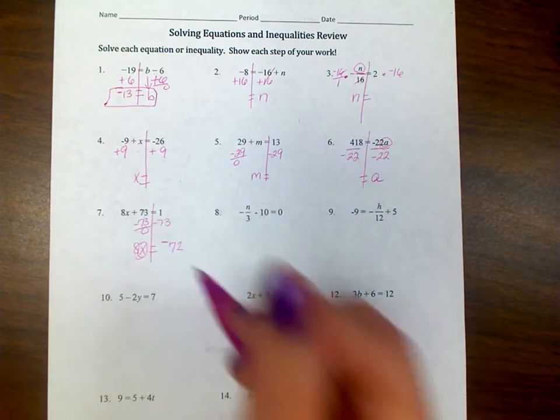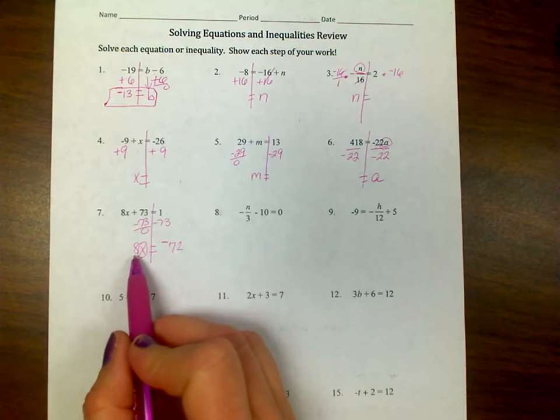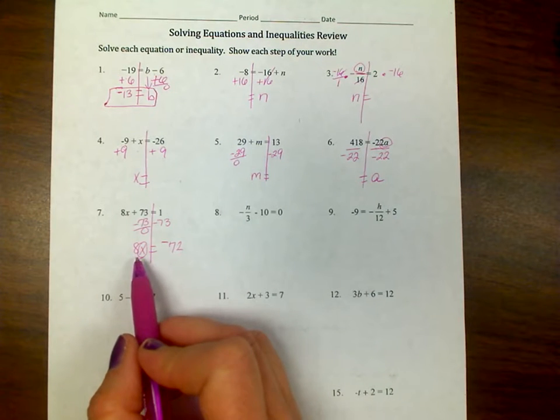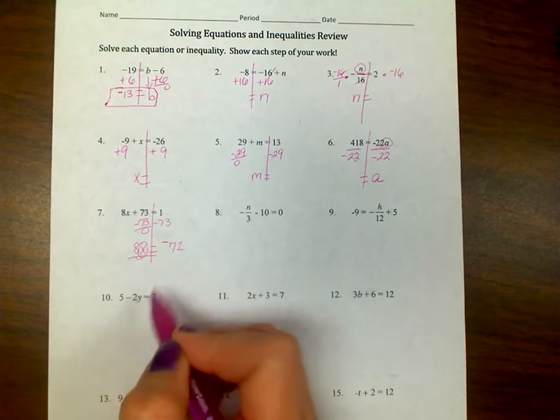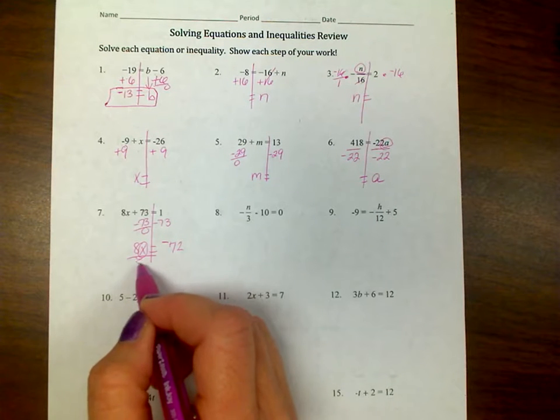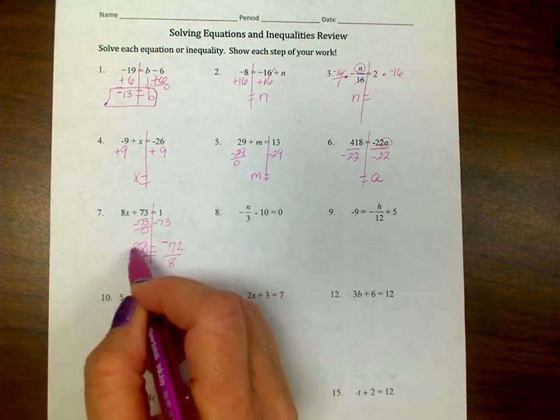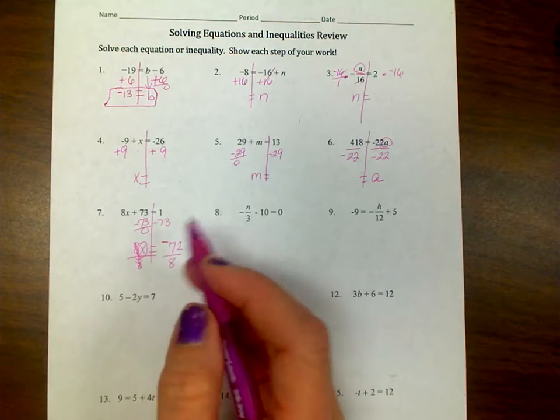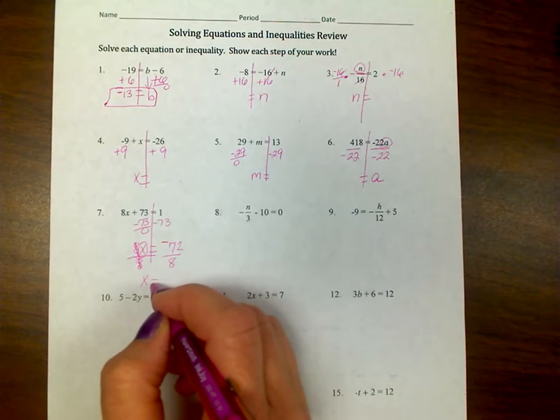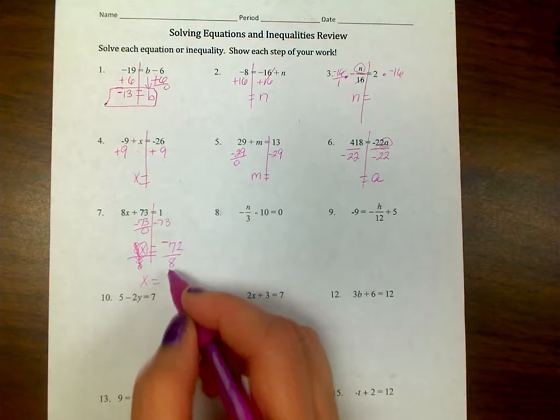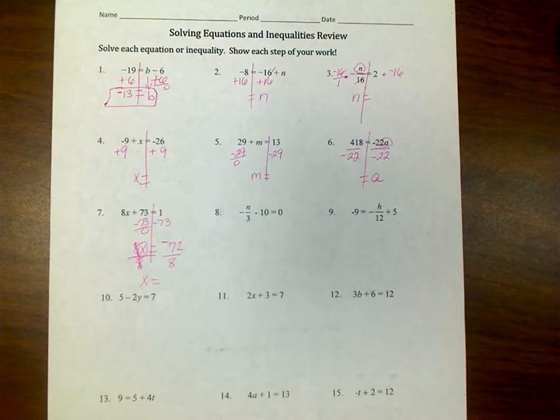You still have a variable that has a number on it. We have to get that number off so the variable is by itself. It's multiplying, so we're going to divide. That cancels out, so that leaves you with x equals negative 72 divided by 8 will be your answer.